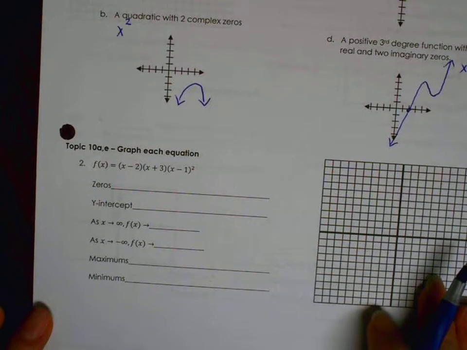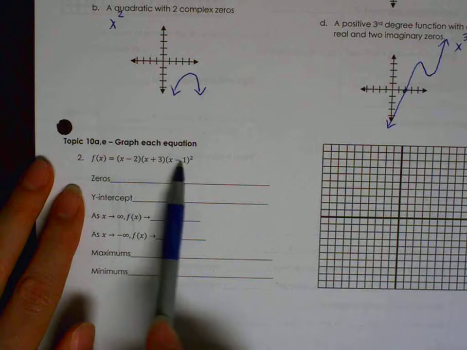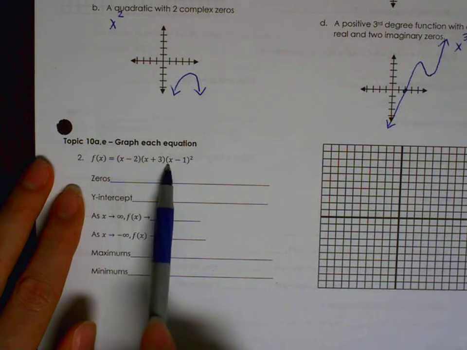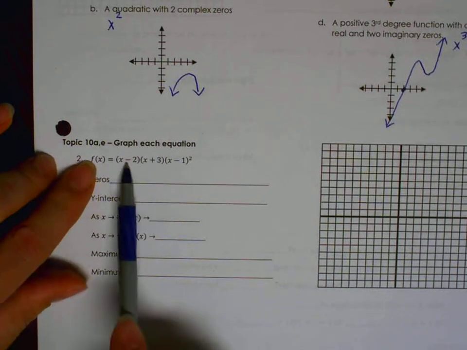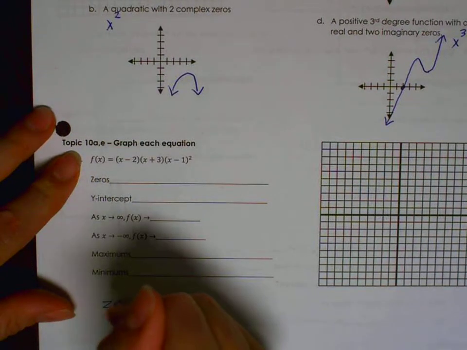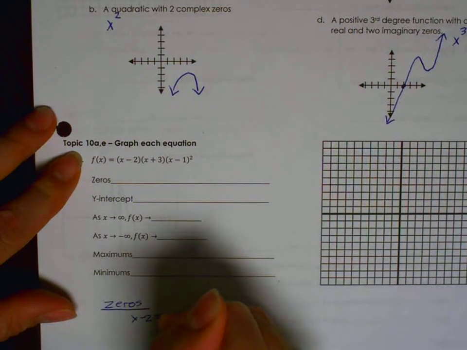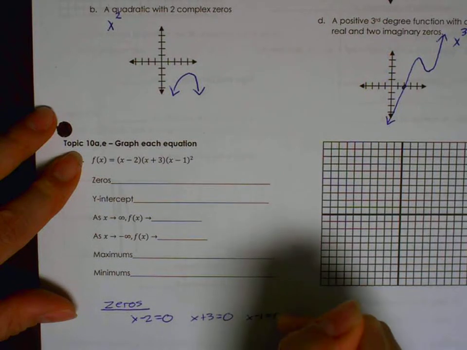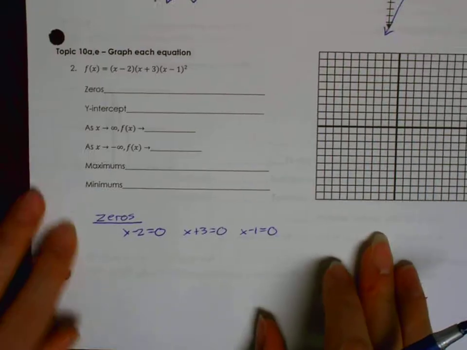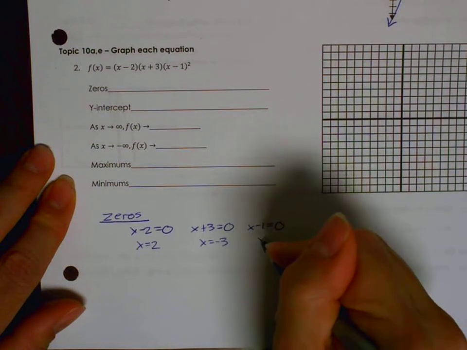All right, topic 10AE, graph each equation. So to find my zeros, it's already nicely factored for me. So all I need to do is set each factor equal to 0 and solve. So for example, I'm going to do some of the work down here. So for zeros, I would do x minus 2 equals 0, x plus 3 equals 0, x minus 1 equals 0. These are all easy one-step equations, right? I get x equals 2, x equals -3, x equals 1.